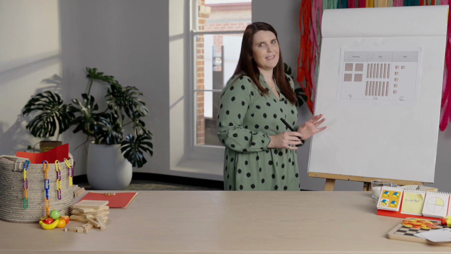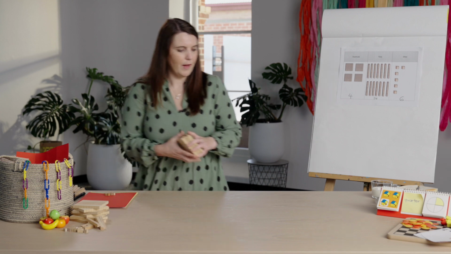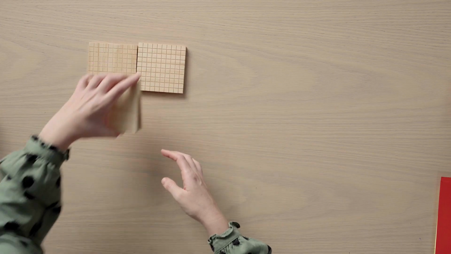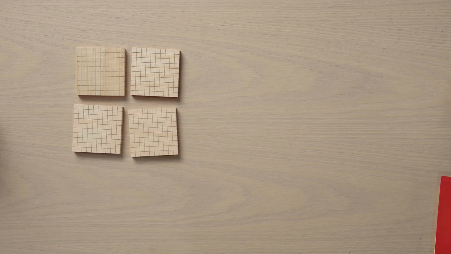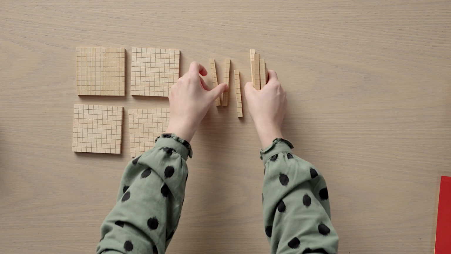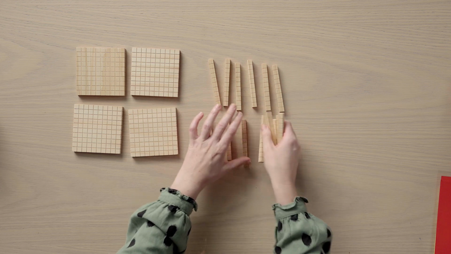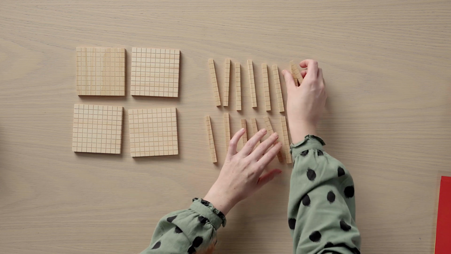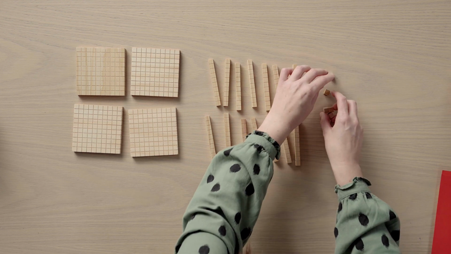Let's have a look at this one together. So I have 4 hundreds. I have 14 tens. And I have 6 ones.